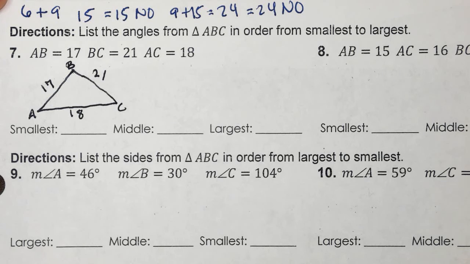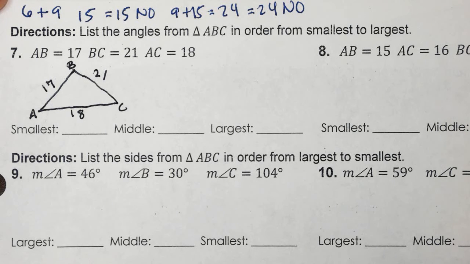Easy thing to know about angles and sides. Your smallest angle is always across from your smallest side. Your largest angle is always across from your largest side, and vice versa. If you got the angles and you're trying to look for the smallest side, well, I'll talk about that when we get there. Let's just figure this out first. So they want me to go smallest to largest. My smallest side is what, Billy? Billy, what's my smallest side?